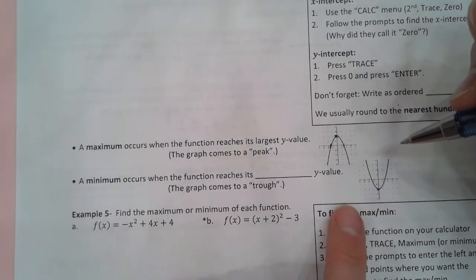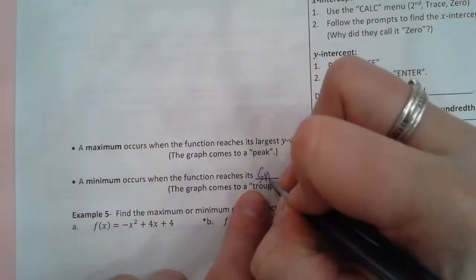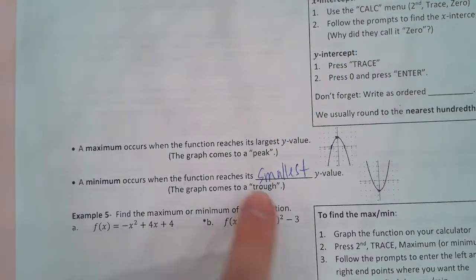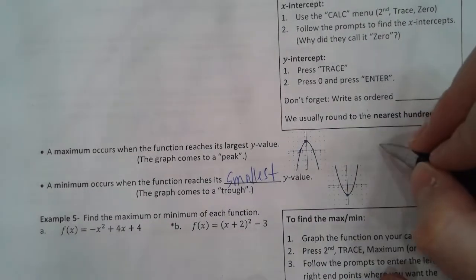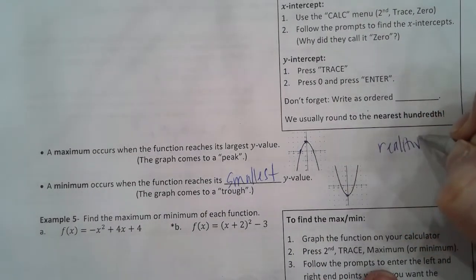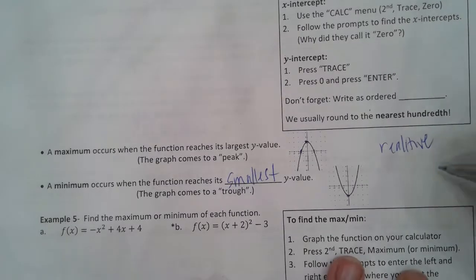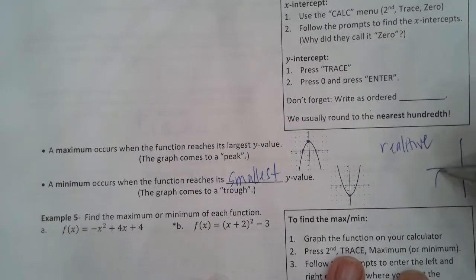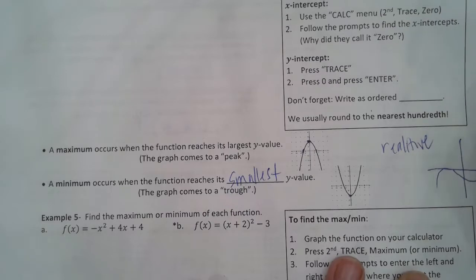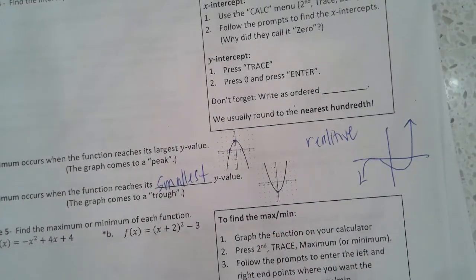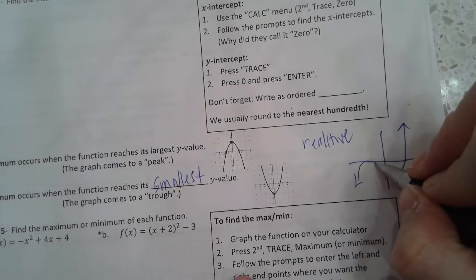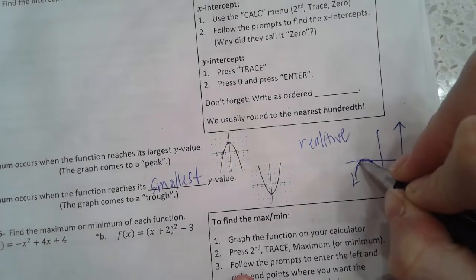So this is the smallest y value. Now, sometimes we have relative ones. And a relative one would be like if our graph looked like this. Now, this graph goes forever up and down. However, it has these hinge points right here and right here.